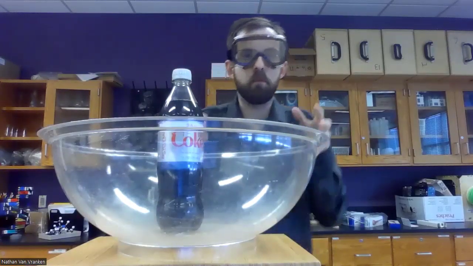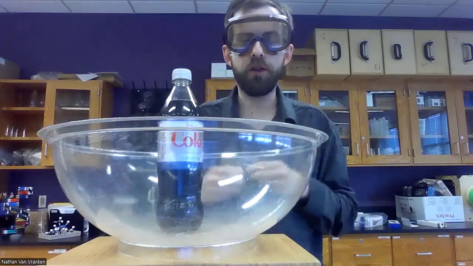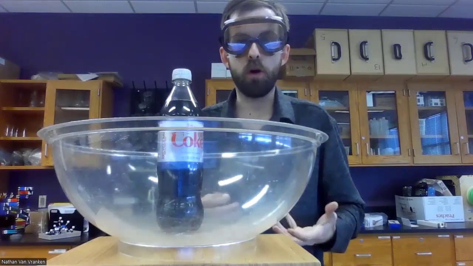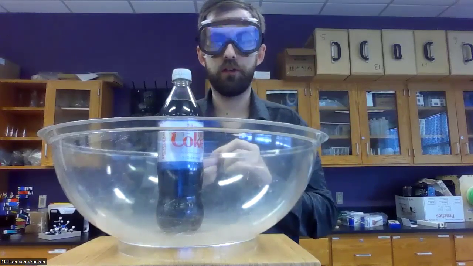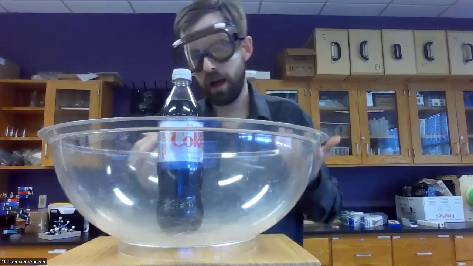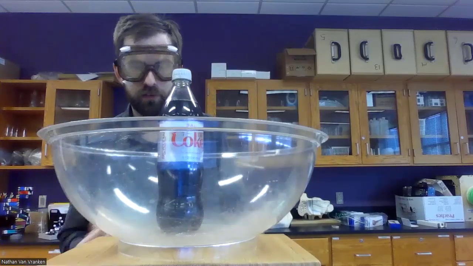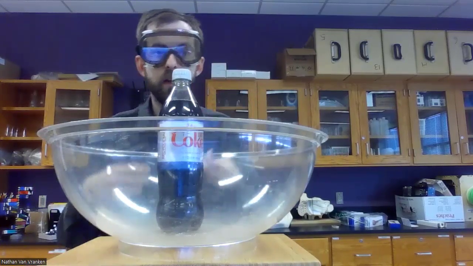What it's doing is bonding together all the different properties or chemical elements found within the soda that have already bonded together to provide things such as the acidity and the flavoring of this Coke.